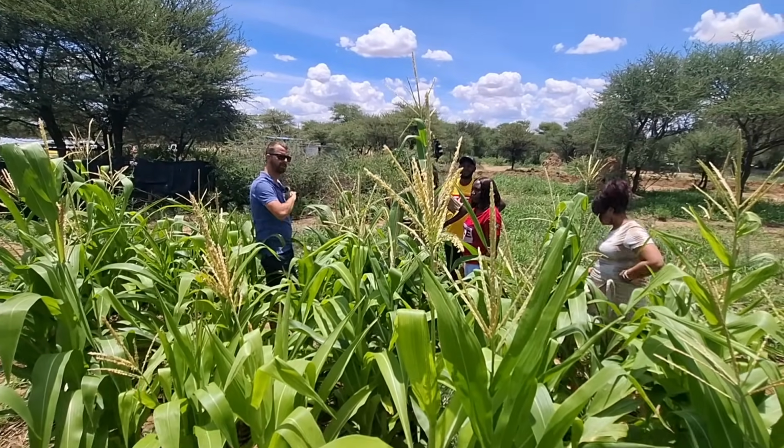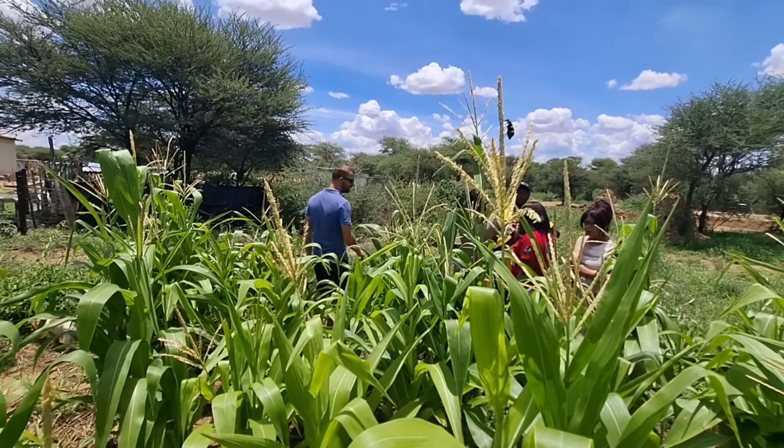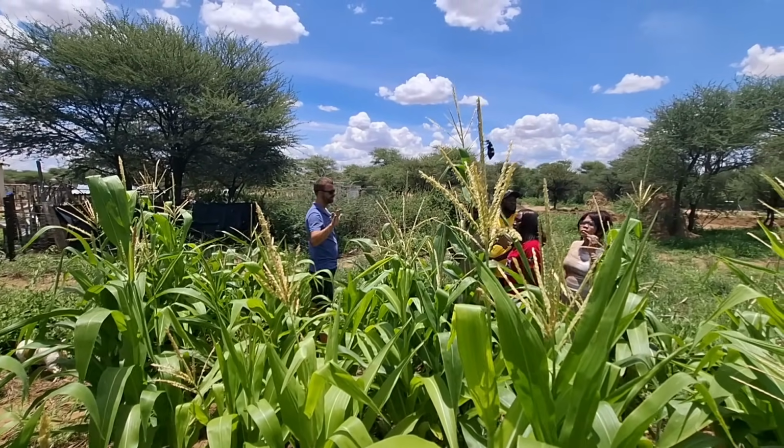Yeah, a small difference. Same area, same planting day, everything is the same. Only difference is the mulch and the compost.